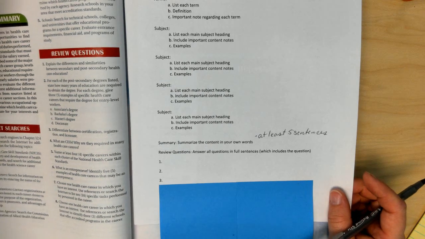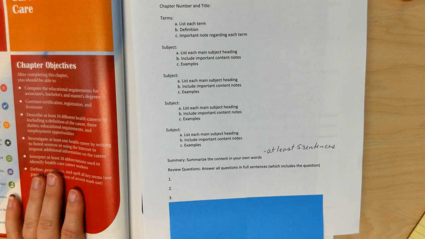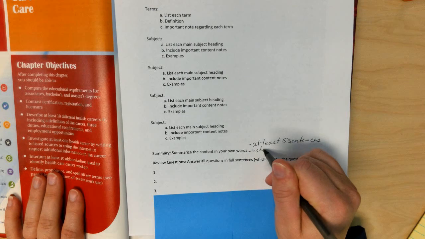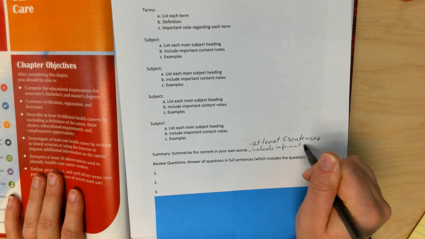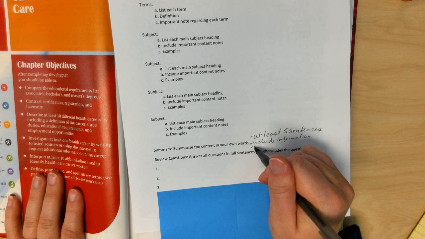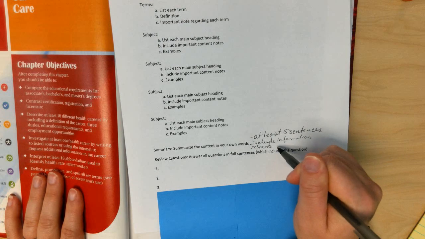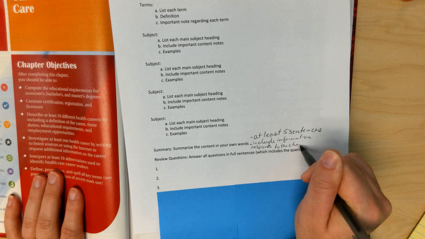Also, with your summary, I want you to go back to the beginning where you have your chapter objectives, and your summary should include information from the text that responds, if I can spell correctly, responds to the chapter objectives.